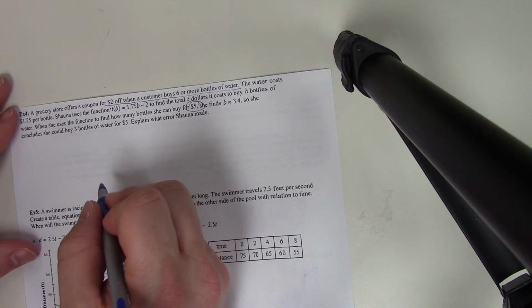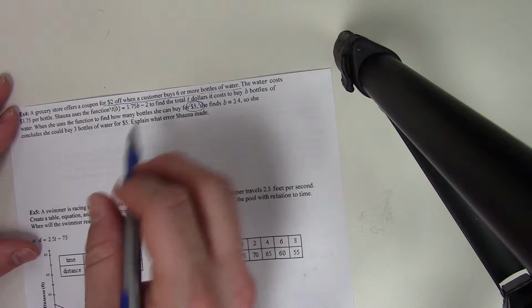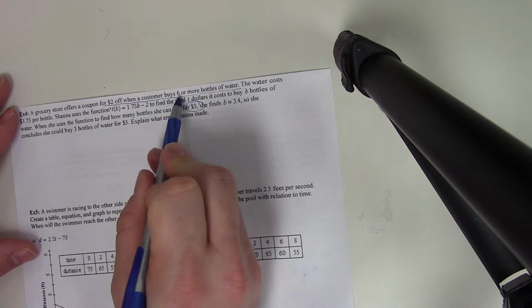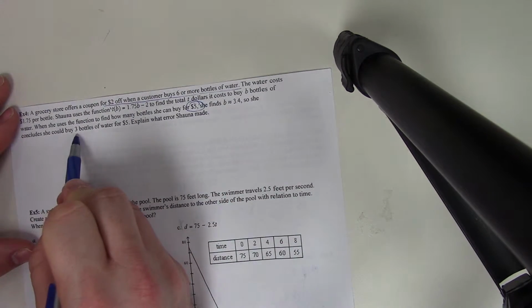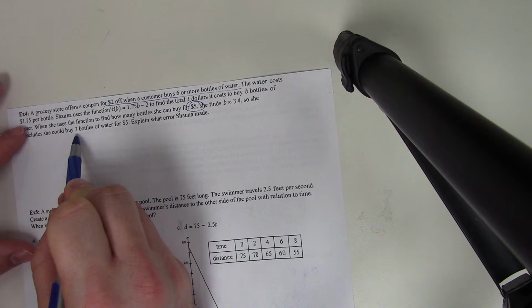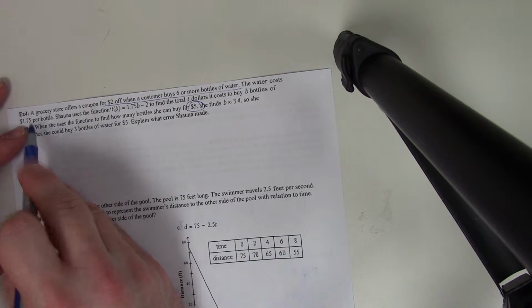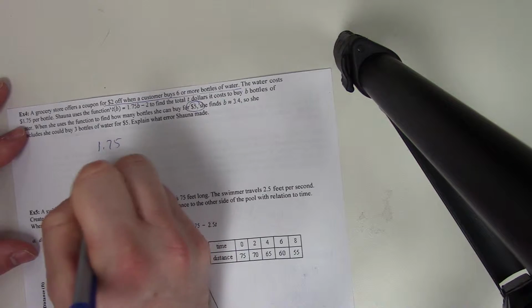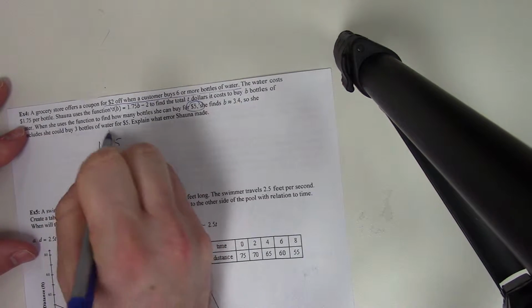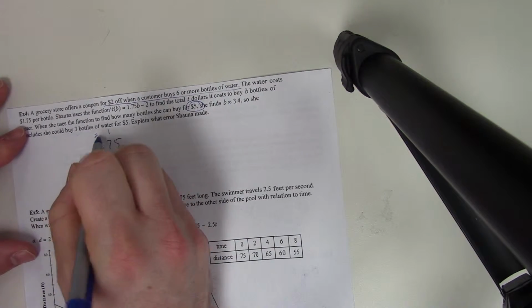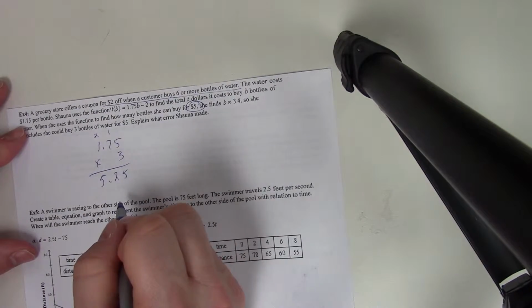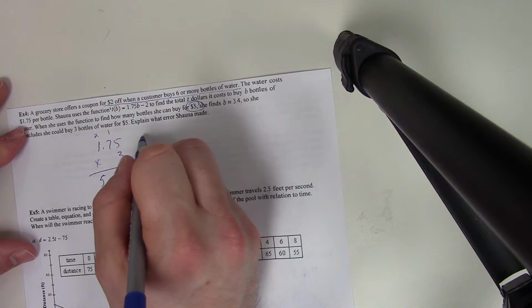Really, there's a couple of different answers here. Number 1, she only gets the $2 off if she buys 6 bottles. If she's buying 3 bottles, it says right here it costs $1.75 per bottle. Well, $1.75 times 3 is $5.25, which means she doesn't have enough money.